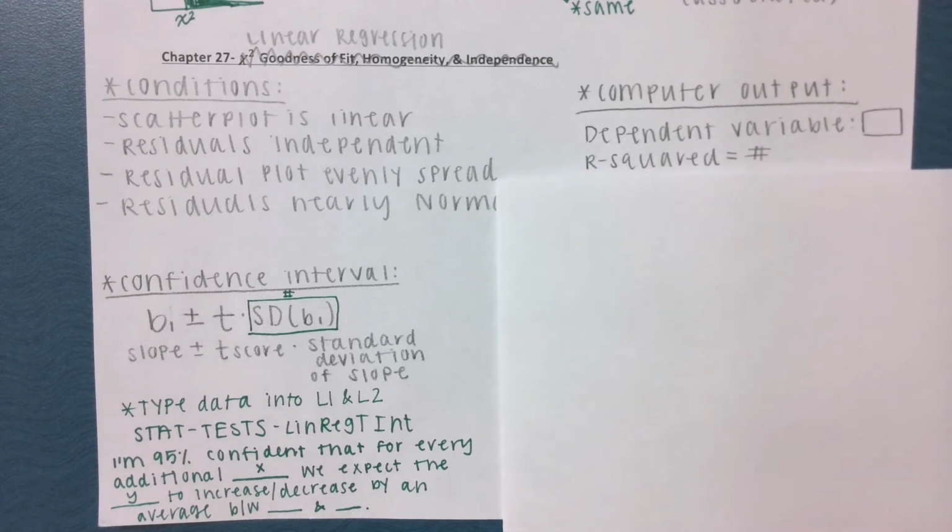After that, they typically give you r squared. R squared will just be a number. Sometimes they give it to you as a percentage. Other times they'll give you a decimal. It's technically always a percent though, so usually they'll just say like 67.8%. After r squared, they give you degrees of freedom. And that's the first section of the computer output.